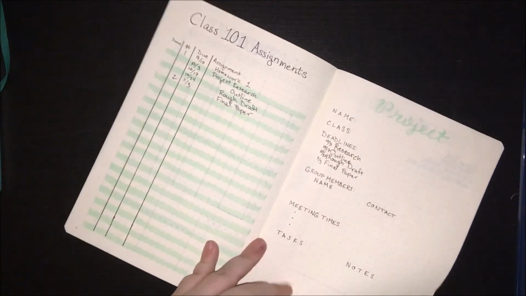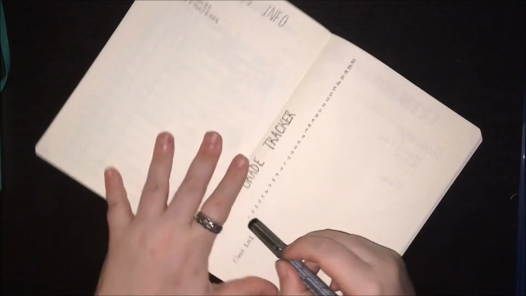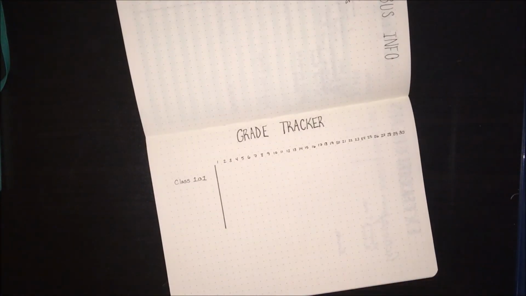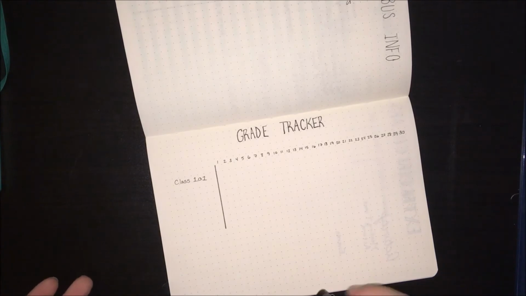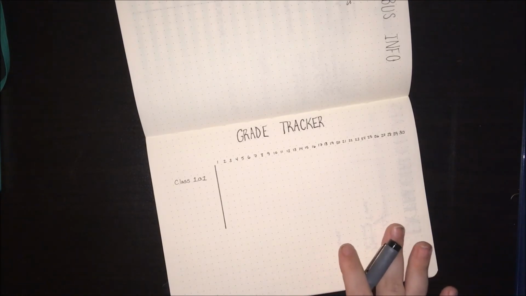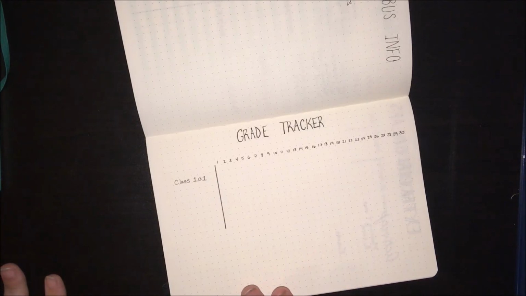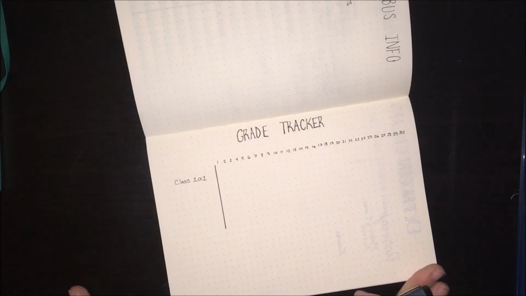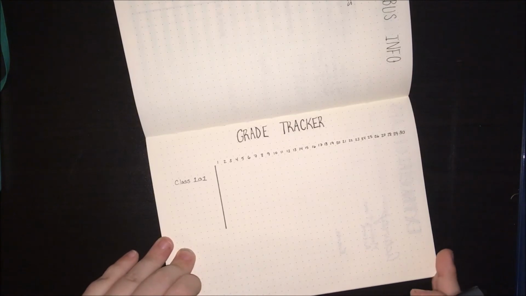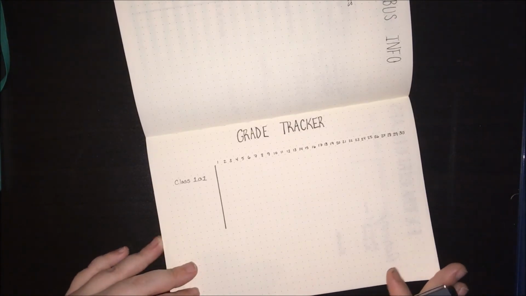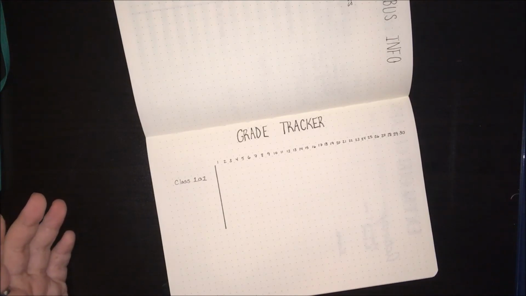I can have those numbers correspond to numbers that are going across in the grade tracker, so I can input a lot of grades, and all the information is then right there in front of me on one page. So that's something to keep in mind as an option in ways of grade tracking.